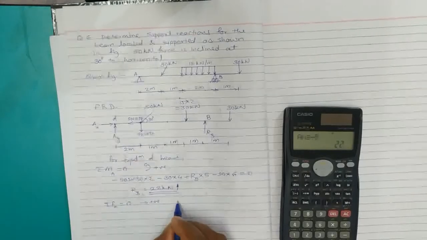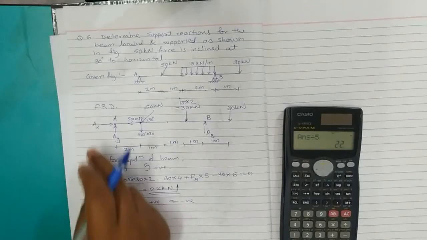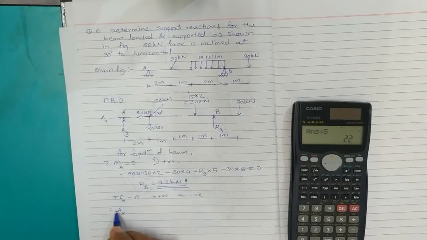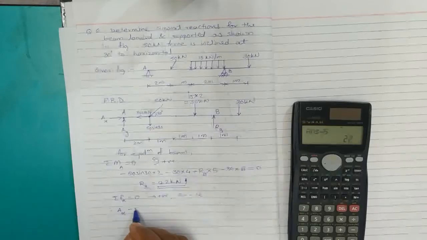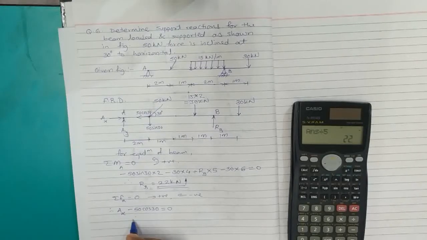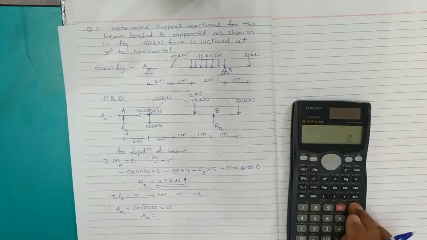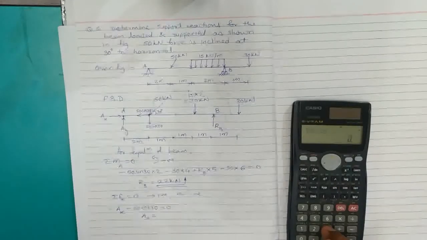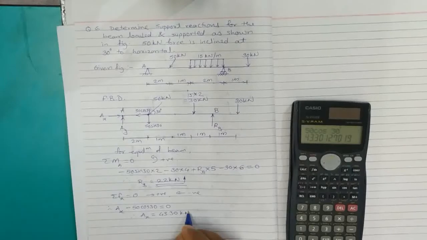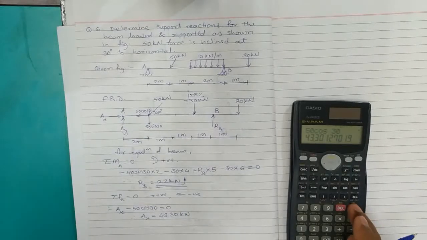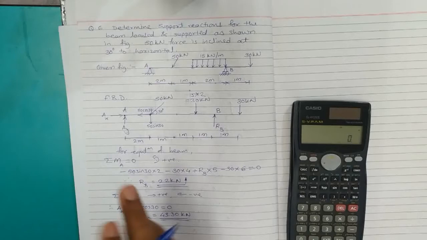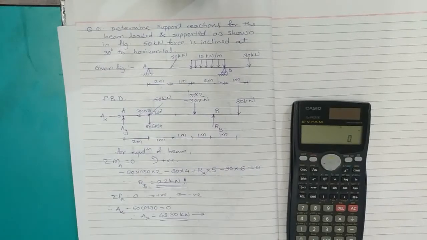We have to take right positive, left negative, and find out the unknown AX component. So our assumption is AX going right, so for that we'll take positive AX. This horizontal component is going left, so that will be minus 50 cos 30, which is going to be equal to 0, and we are having the magnitude of AX as 43.30 kilonewton. So that's our answer for the AX component. Now we have got a positive answer for AX, so our assumption of direction for the AX component is correct.